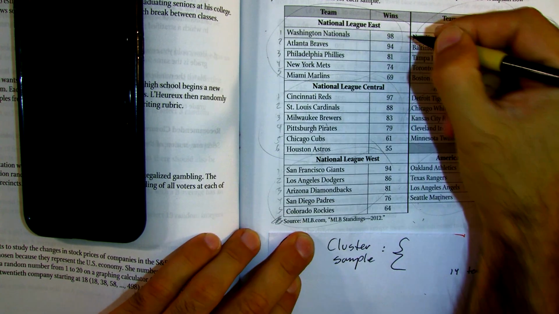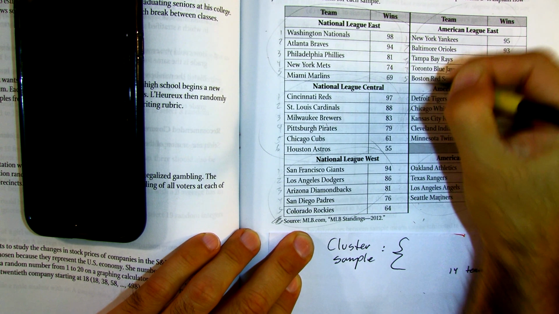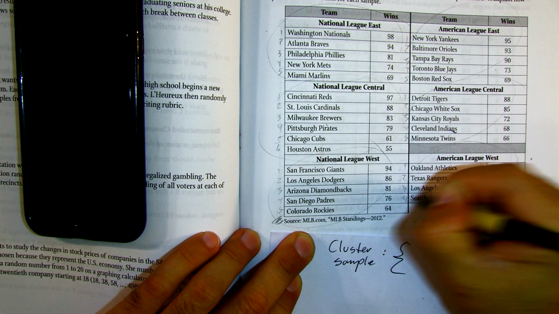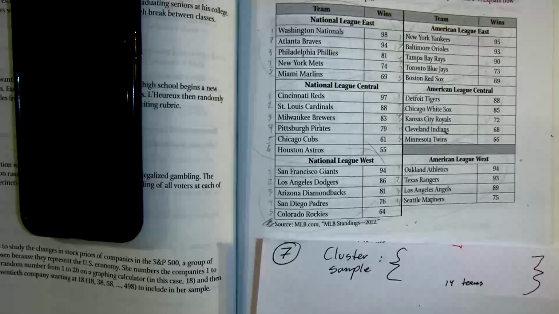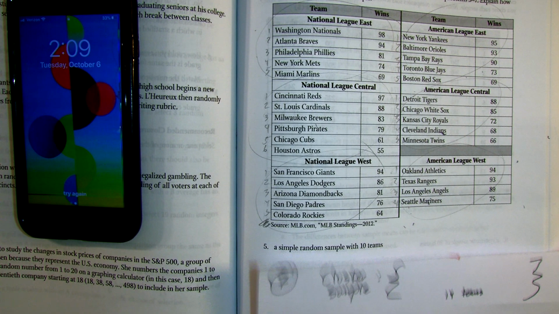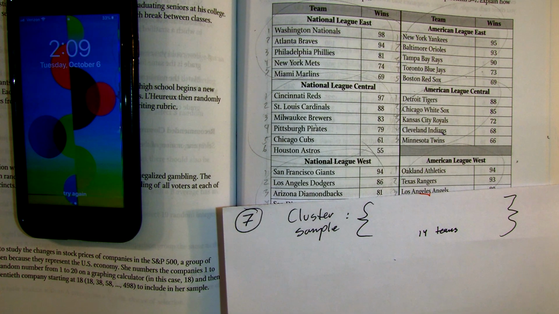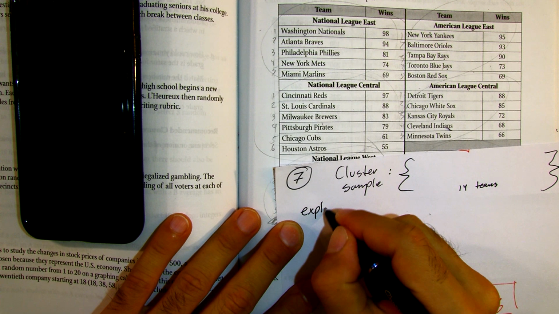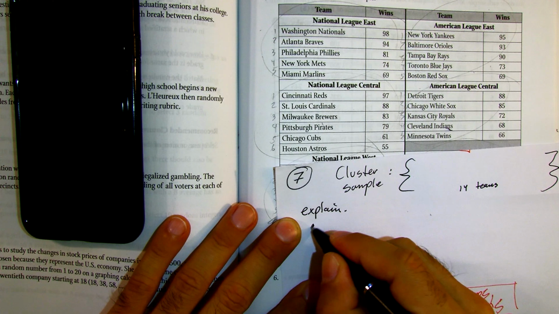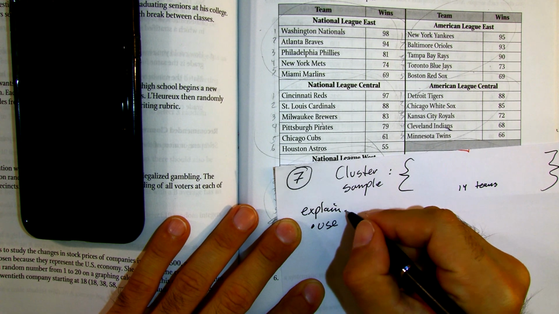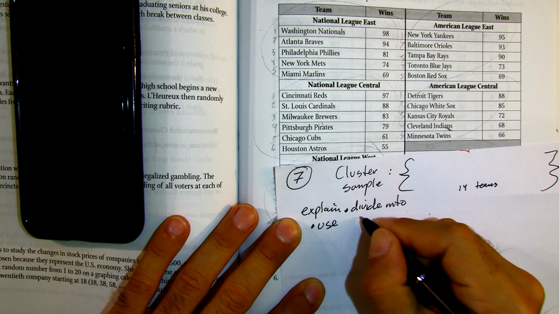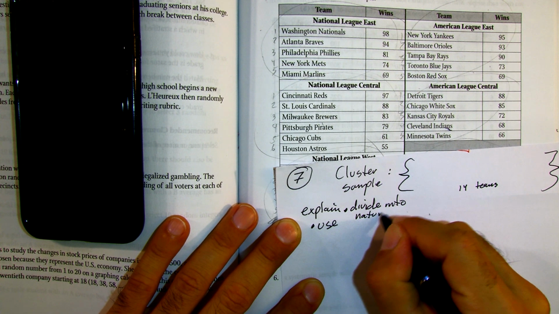So here's how we're going to do first. Remember the steps for this. I'm going to even just explain it before I do it. First we're going to divide into natural clusters. Okay. Use a random number generator to select cluster.